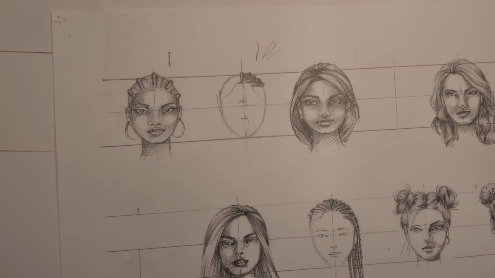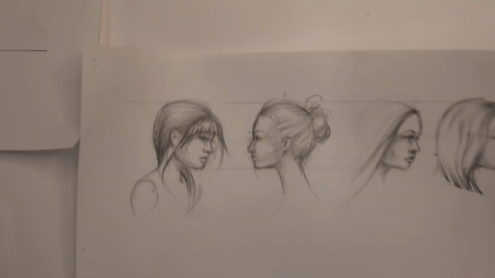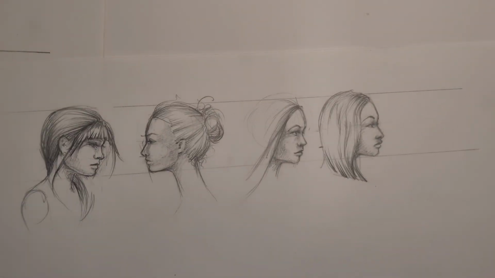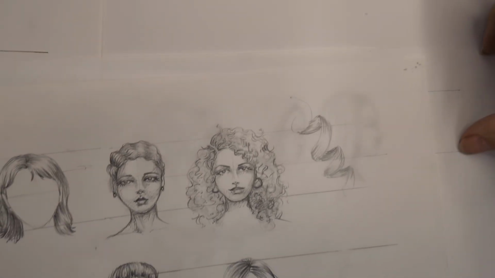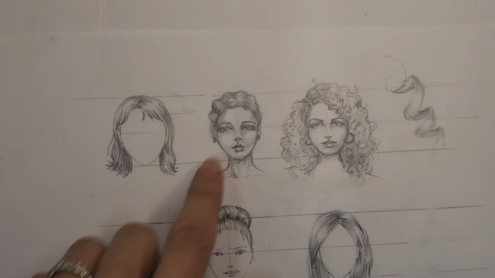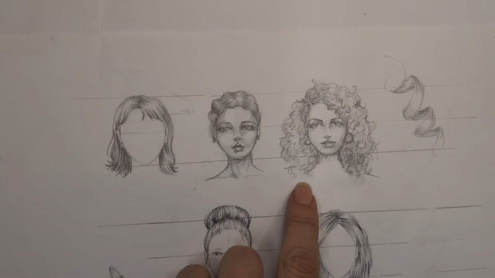I have a couple here. I'll show you guys some other ones. These were some profile faces from reference photos. We'll be doing that officially tomorrow. I have a couple other ones here. These ones are kind of fun. This was fun, finger waves, hairstyles for people.